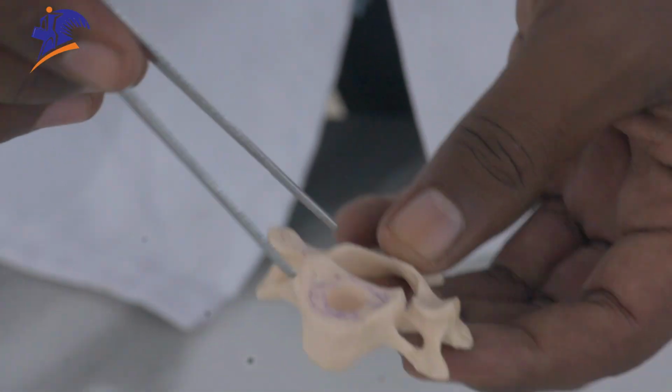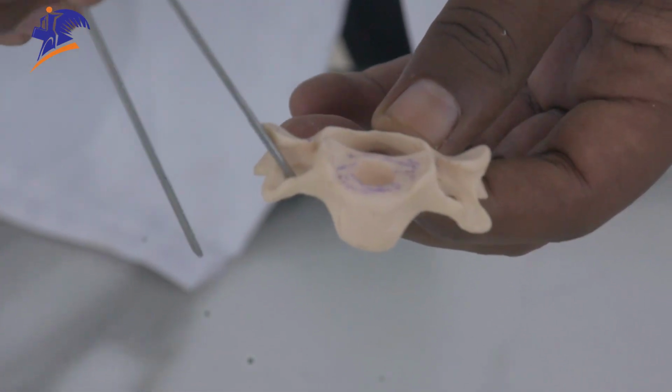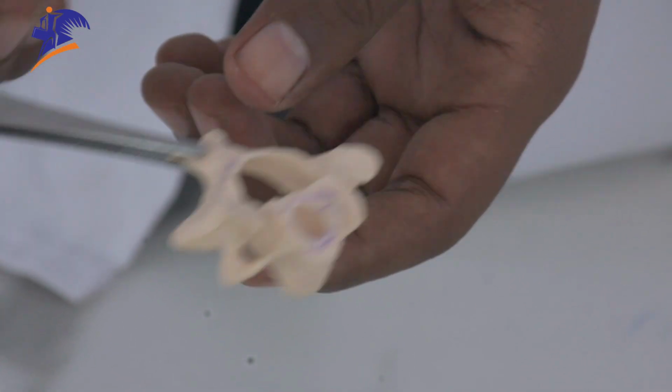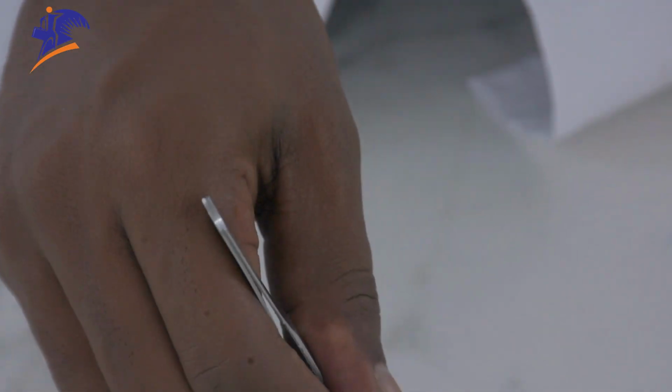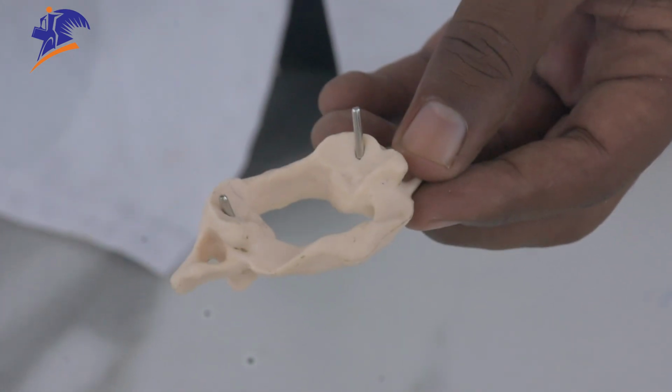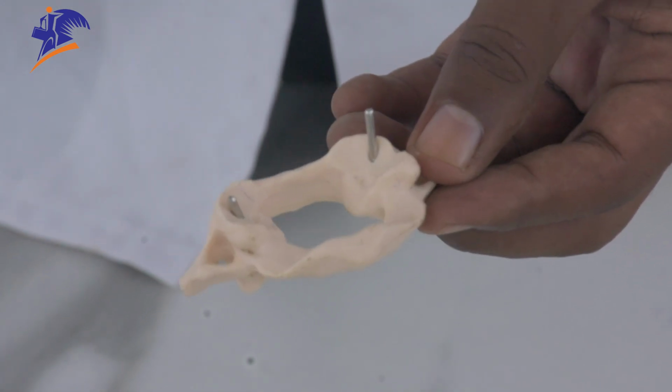Also, it has a body, transverse process, lamina, pedicle, bifid spinous process. This is a typical vertebra. This is the atypical vertebra. This is the C1, or atlas.